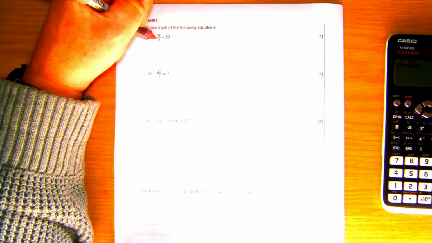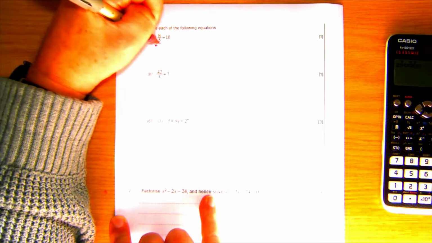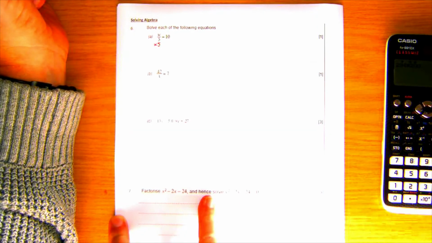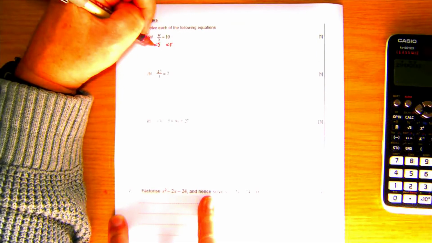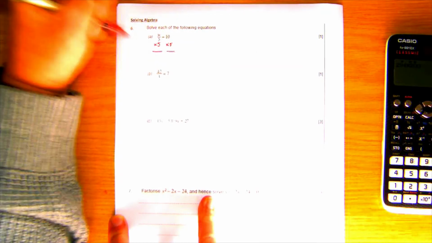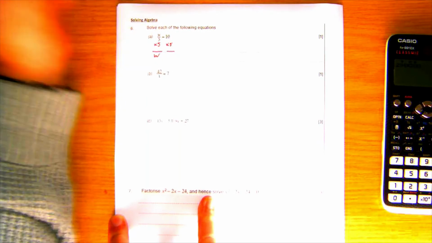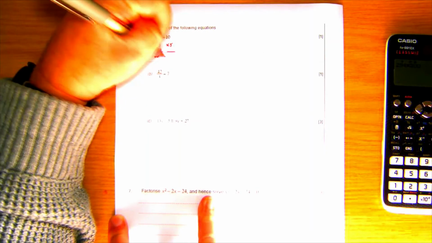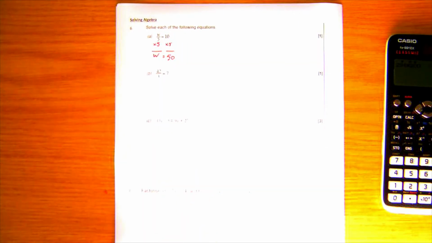At the moment, it's having divide 5 done to it, so we've got to do the opposite of dividing by 5, which is multiplying by 5. You do that to one side of the equal sign, you have to do it to the other as well. So when you multiply that by 5, it just leaves you W. And when you multiply that by 5, you get 50.